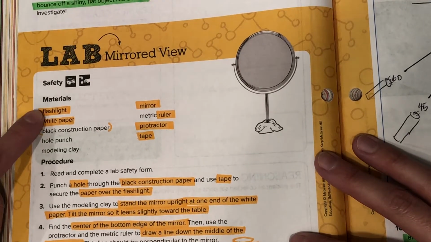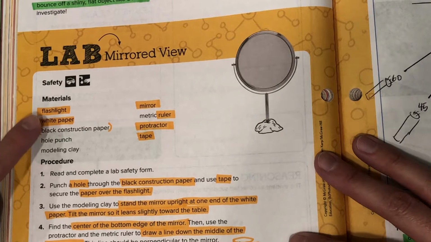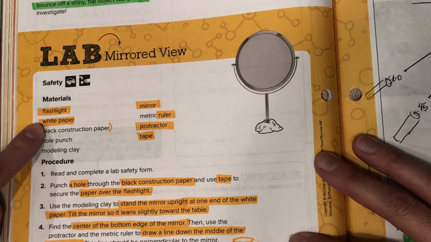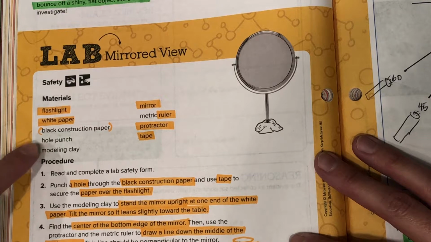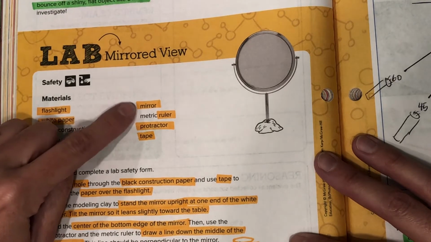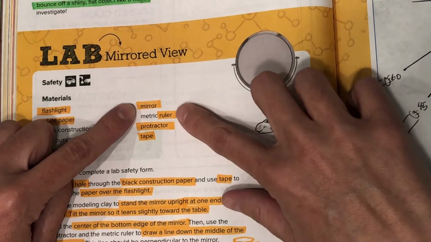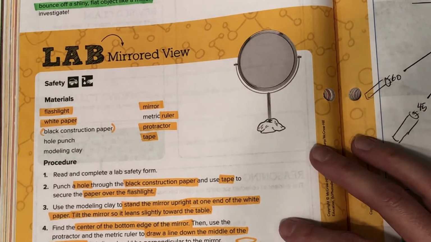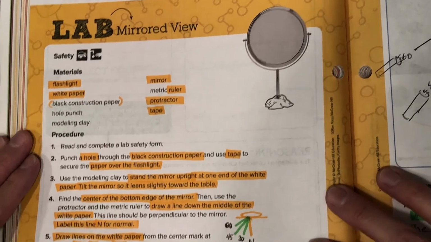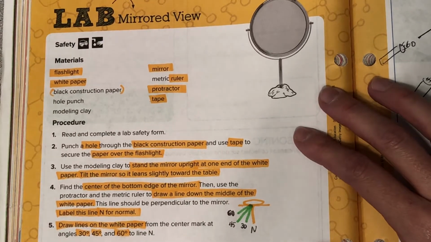So make sure you do have a flashlight. Definitely a piece of blank white paper. If you want black construction paper, that's fine. You can just get something that's thick and you can color it black if you want. Something to punch a hole in it, not too big, small. A mirror for sure. A ruler. A protractor to help you measure some angles. And some tape.